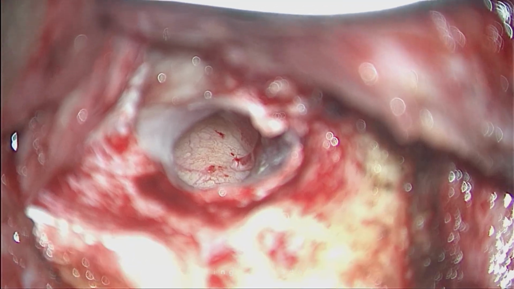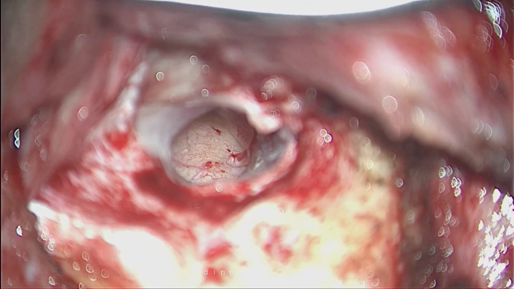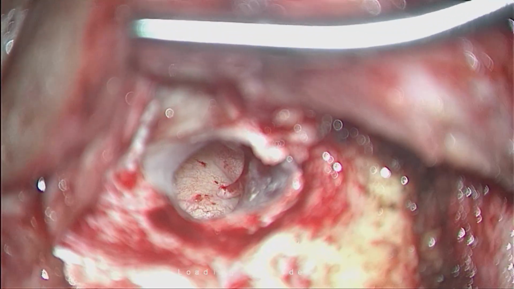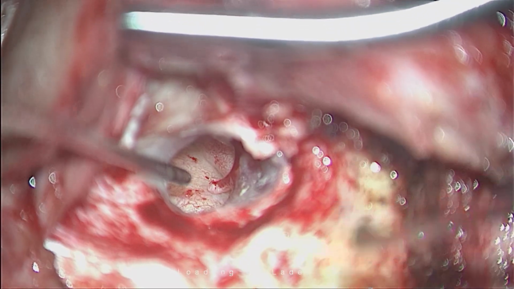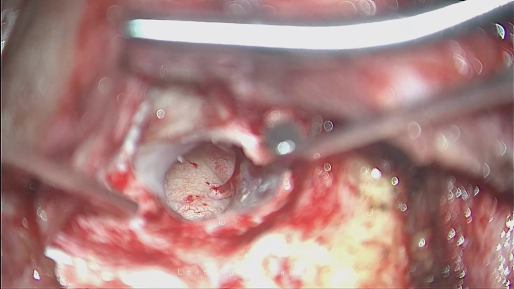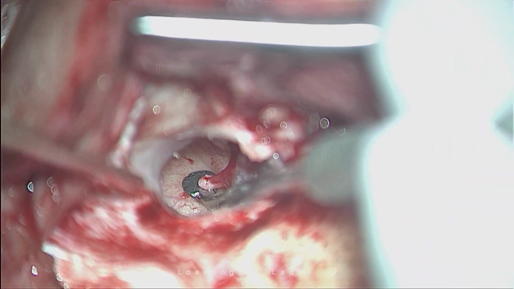Satish, does the malleus seem a little bit retracted? A little bit, not much. Yeah, there is space between the promontory and the malleus. Yeah, adequate space. See this? Yeah.